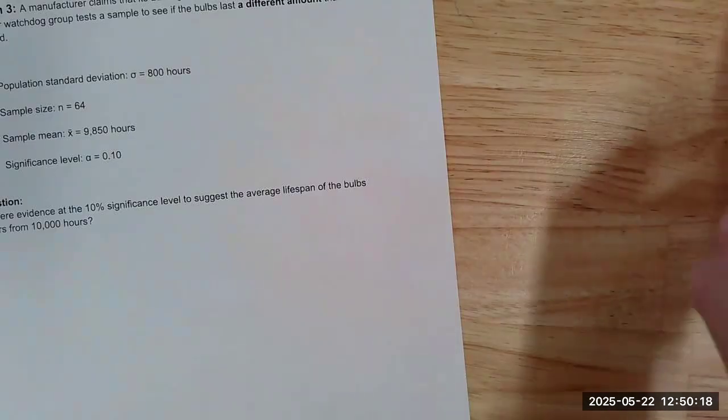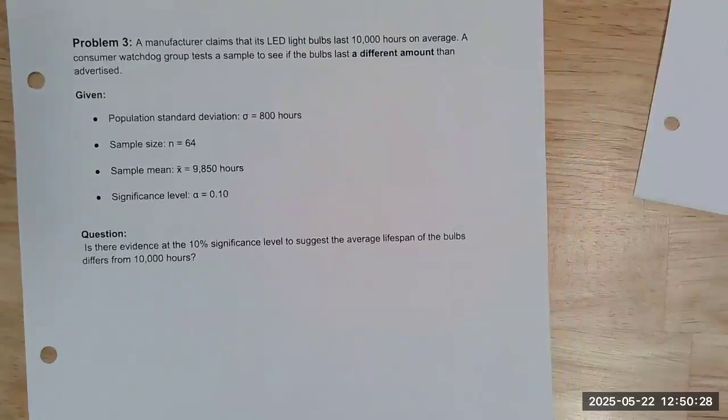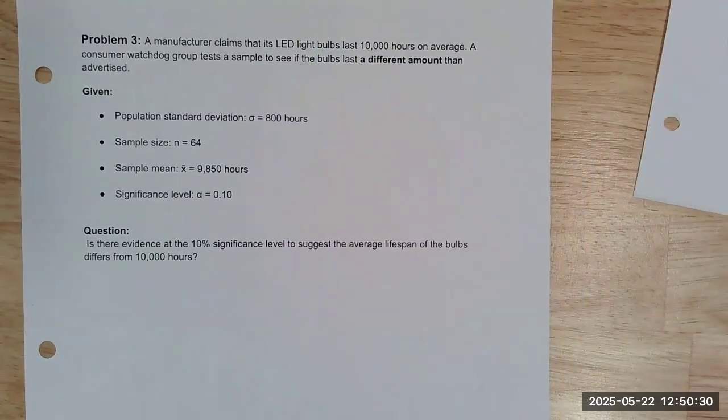All right. I got one more for us. A manufacturer claims that its LED light bulbs last 10,000 hours on average. Like literally when you go into Home Depot, they have those claims on the sides of the box. You're like, 10,000 hours. Oh my gosh. A consumer watchdog group tests a sample to see if the bulbs last a different amount of time than advertised.